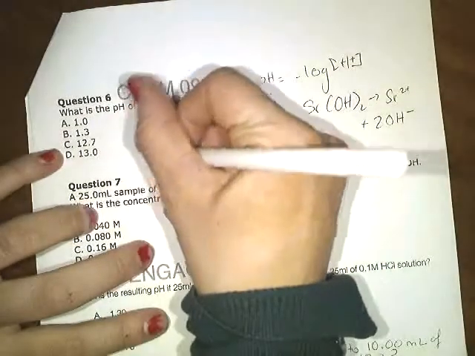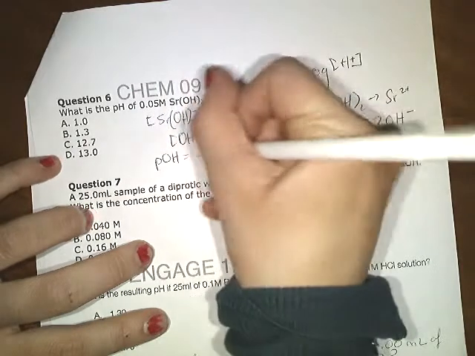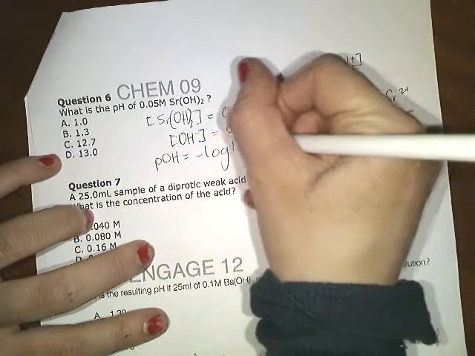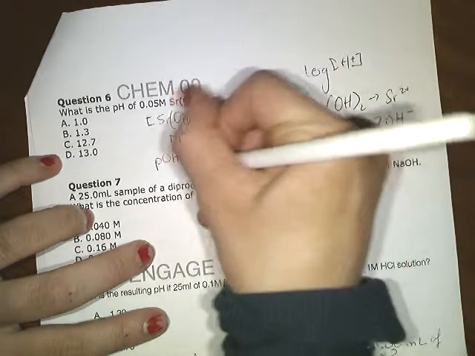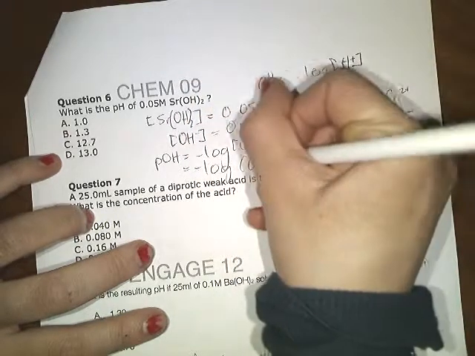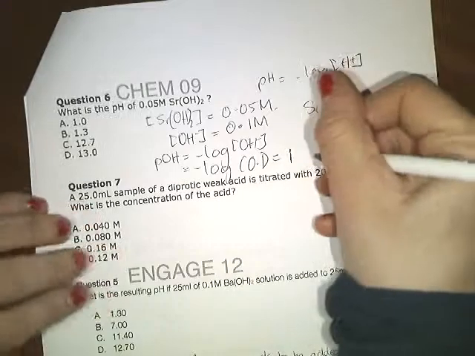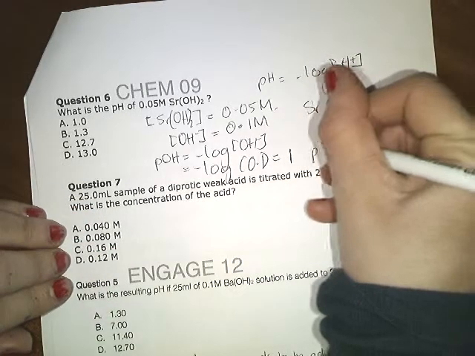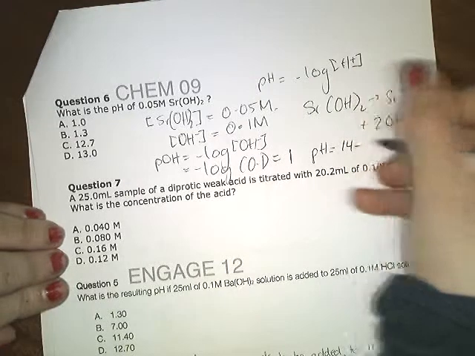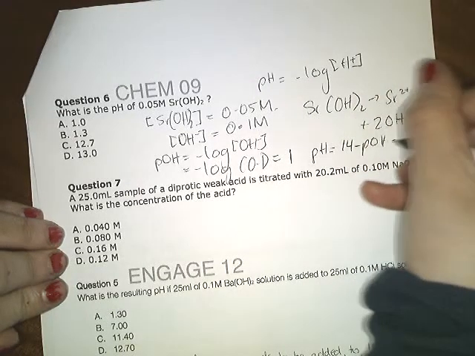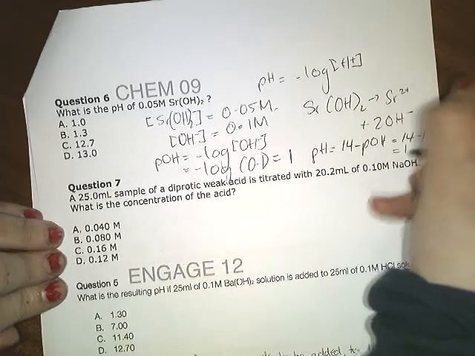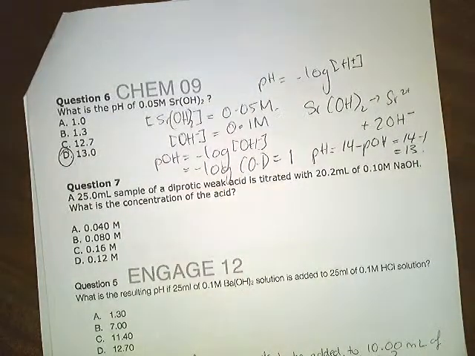So we can work out the pOH: negative log concentration of hydroxide, negative log 0.1 equals, negative log 0.1 is 1. pH equals 14 minus pOH. 14 minus 1 is 13, giving us D.